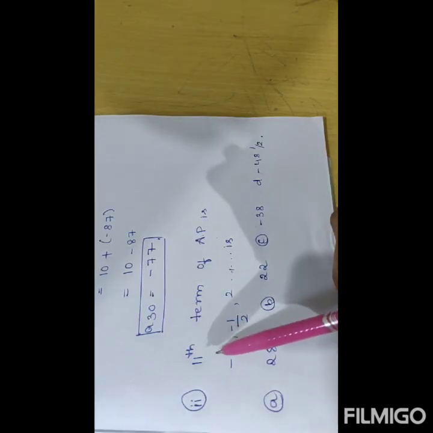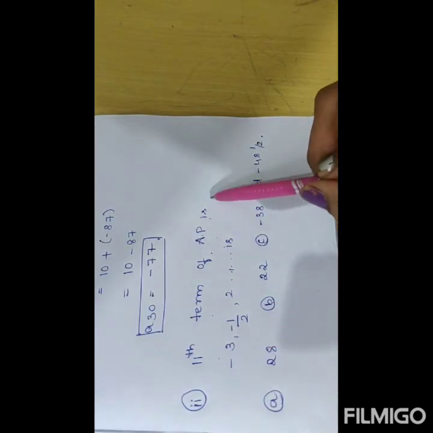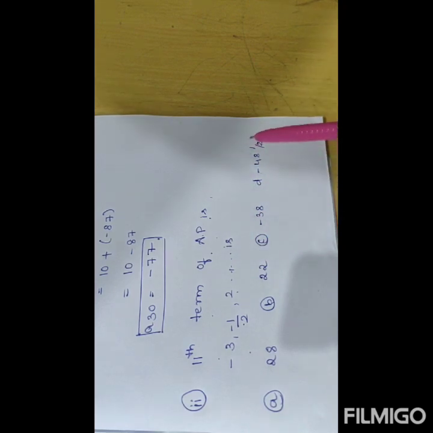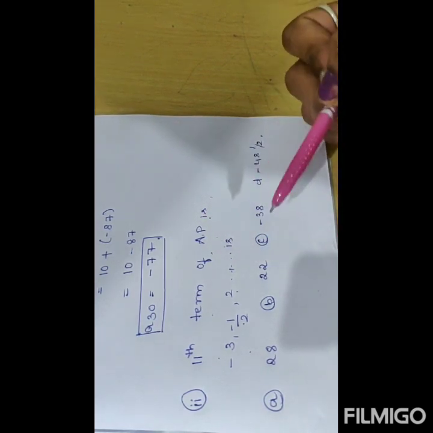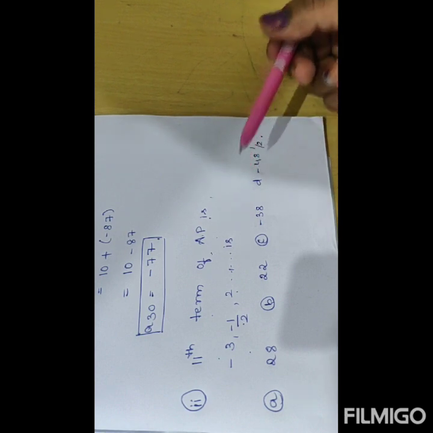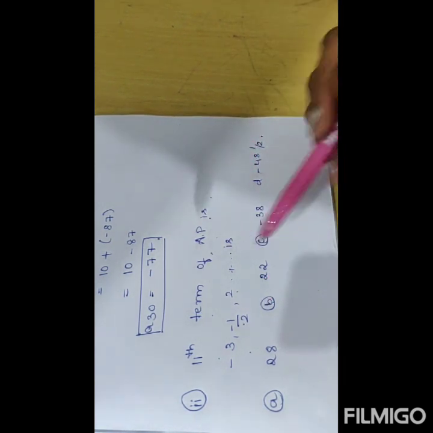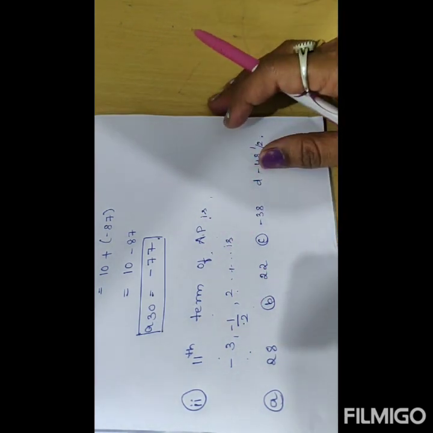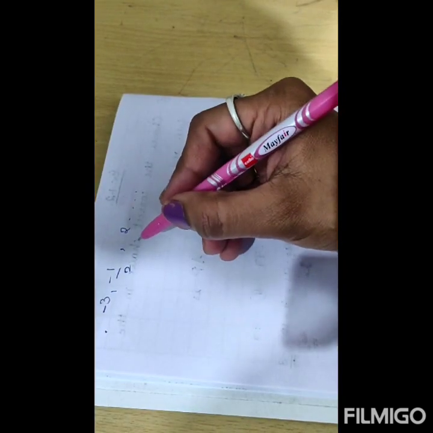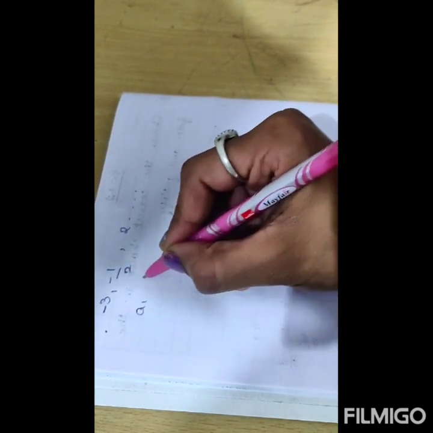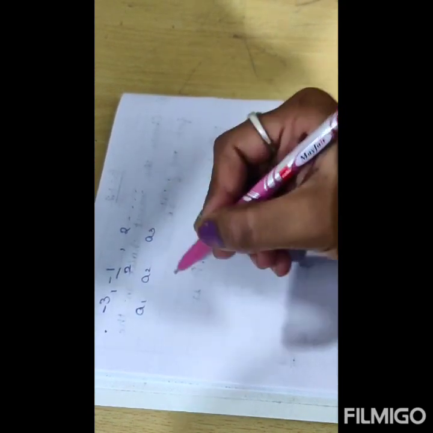Second question. They have given the 11th term of the AP minus 3, minus 1 by 2, 2, and the series continues. So we have to find the 11th term and write what is the value of A11. Okay, let's copy down what is given in the question first. So what is the A value, what is the D? Just read it as in the previous problem. The series they have given is minus 3, minus 1 by 2 and 2. This is A1, A2 and A3.